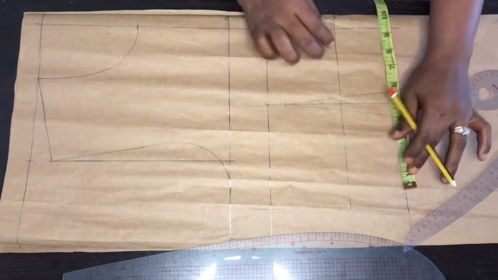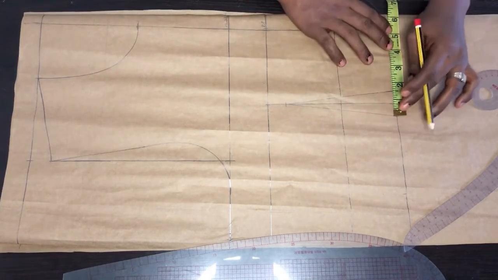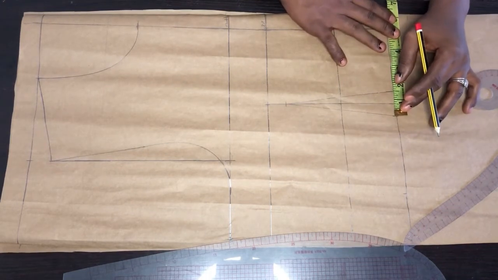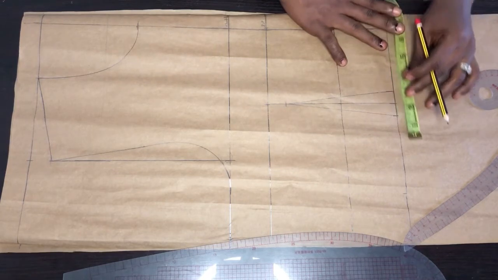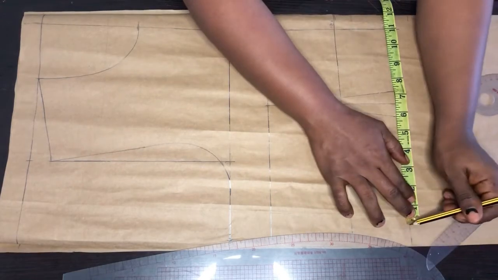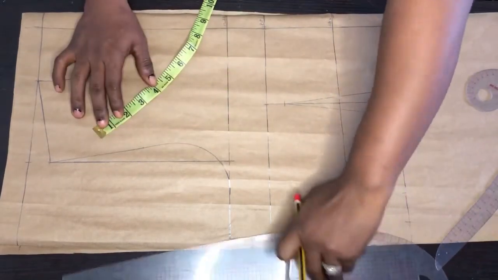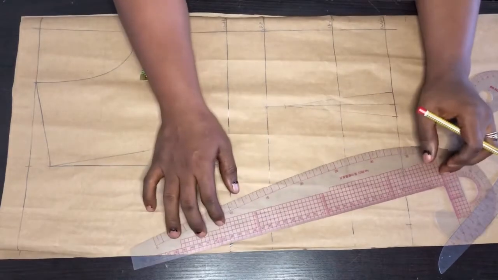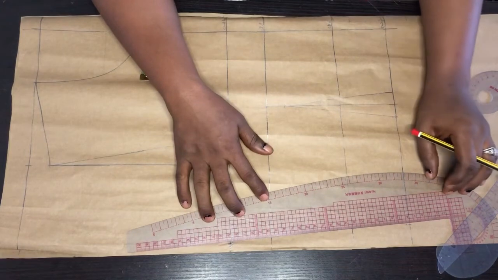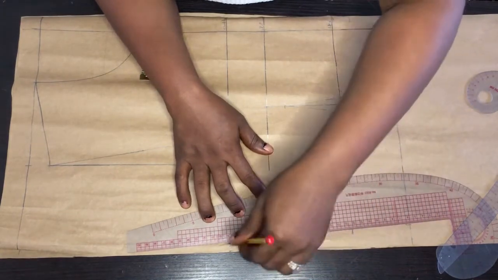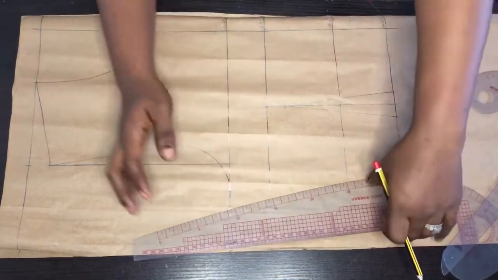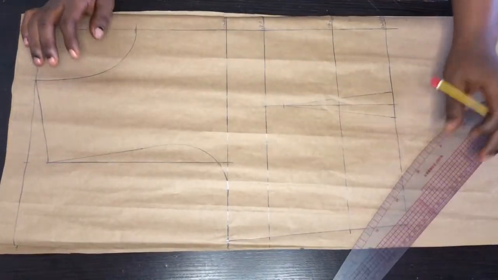I open the dart leg by 0.75. 0.75 plus 0.75, if you can see it, is 1.5. So we have to add this 1.5 back to it. Then now connect. I'll connect from my chest line to the waistline, which is the bust measurement. I'll connect it down with a straight line like this. So now we are through with that.